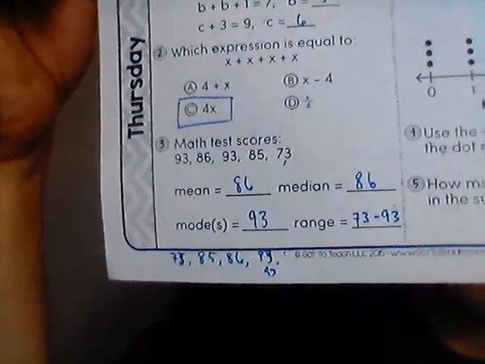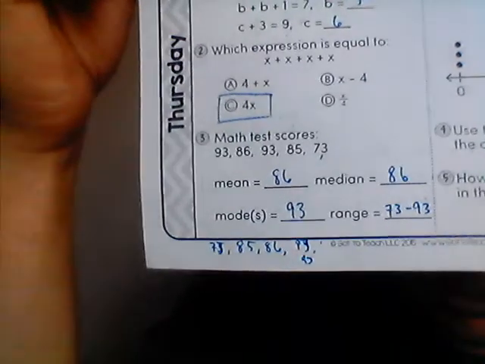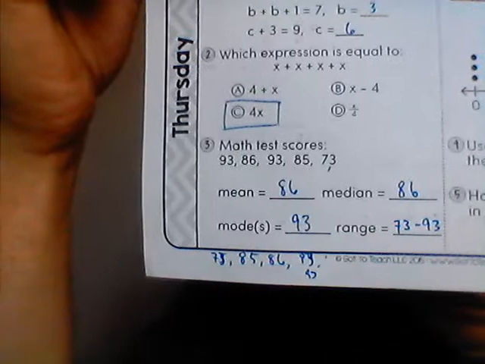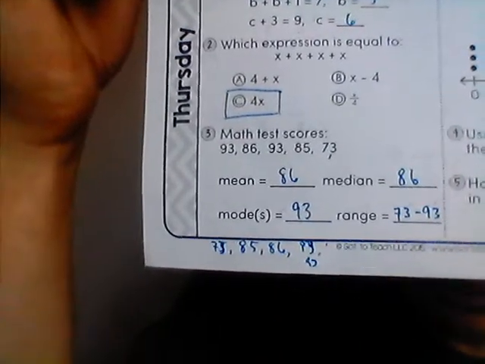The mode is the most frequent number, so there's only one number that's used more than once. It's 93, so that's the mode. And then the range is just a listing of the smallest to the largest, so 73 to 93.